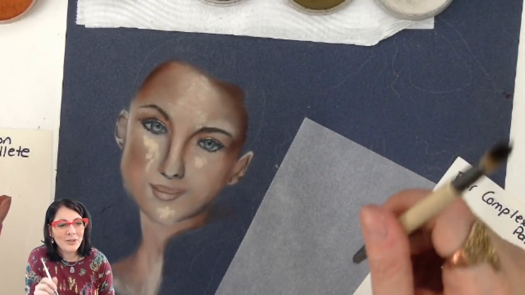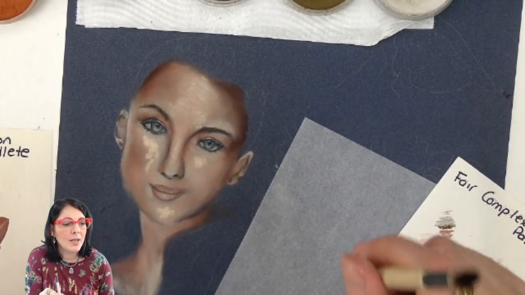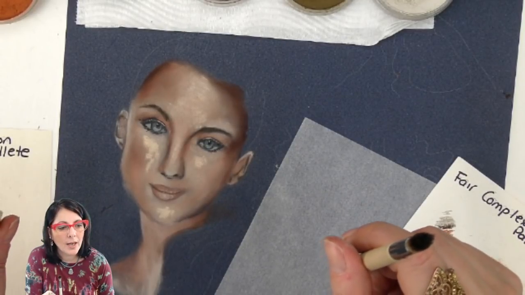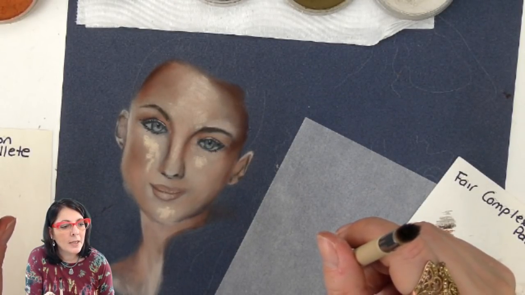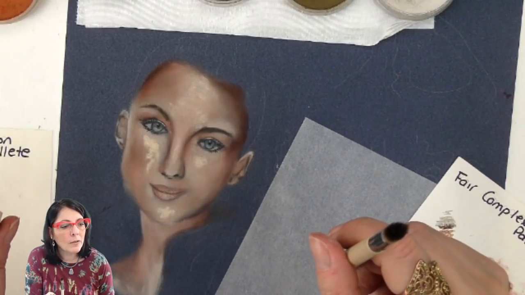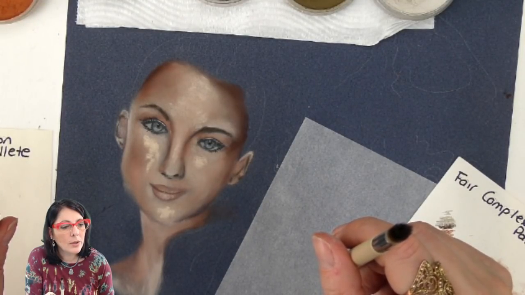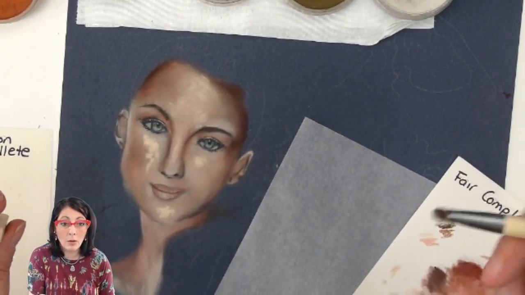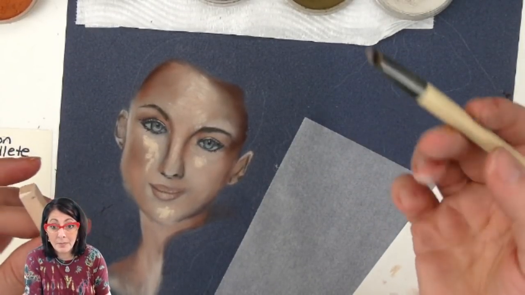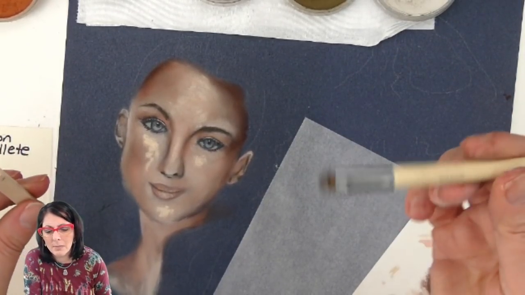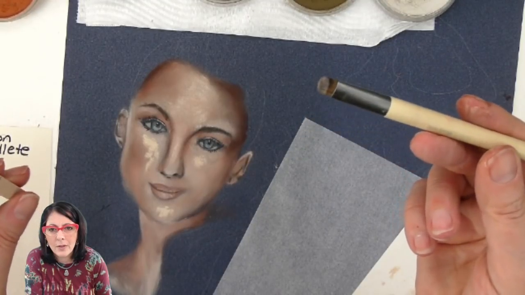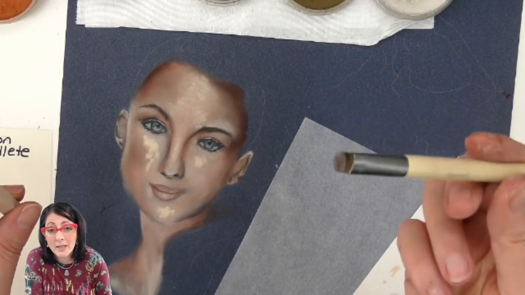Jeff says, looking good, Chrissy. Thanks, mate. Wicked says, how good would you say are makeup brushes for blending PanPastels if you tried it? How good? Makeup brushes. Really good. I've been using these makeup brushes for a lot of my pastel paintings lately.